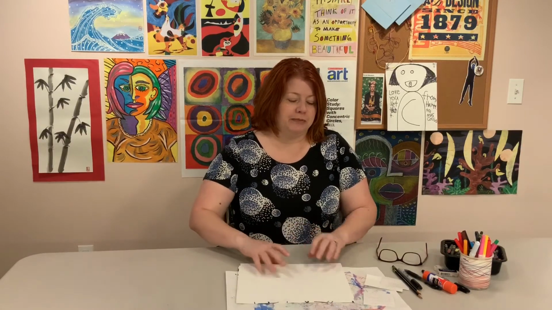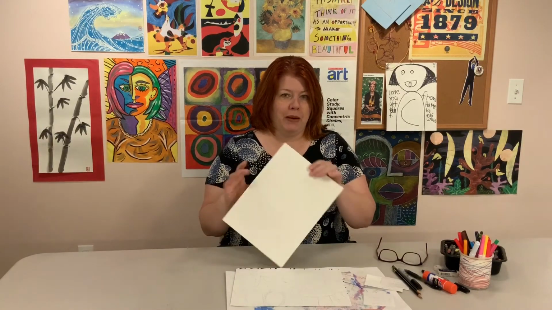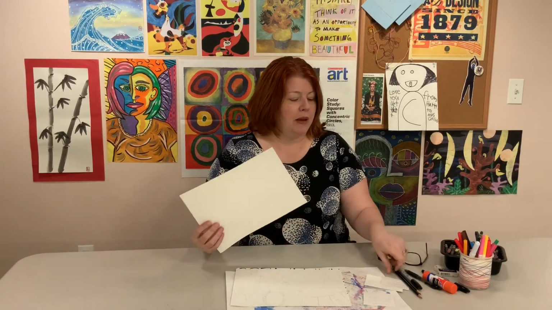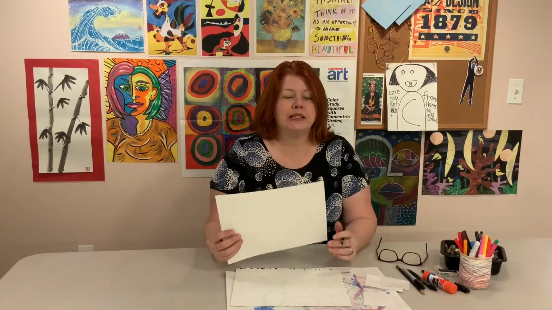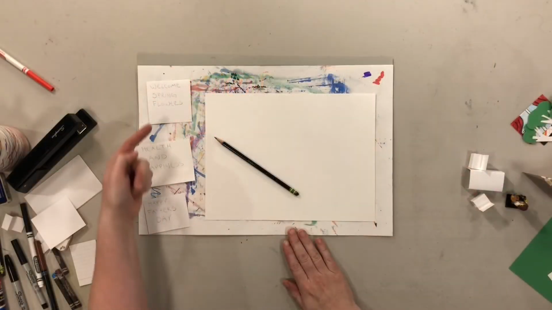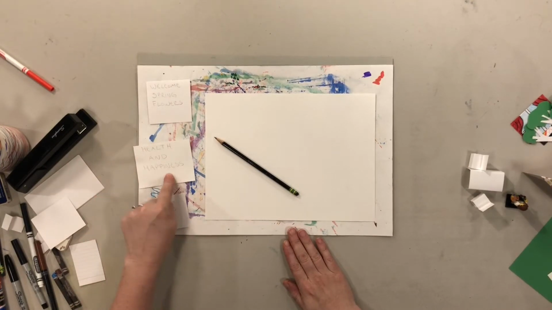You just need a white piece of paper, that regular size, like from the printer, or 9 by 12, and a pencil to start. And then you'll have choices of how to render the full color. So let's go. Remember that you had to choose a 3-word phrase.